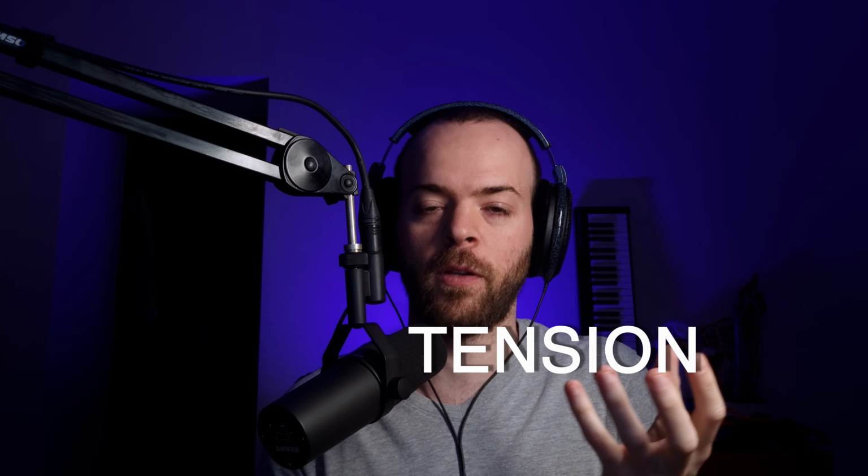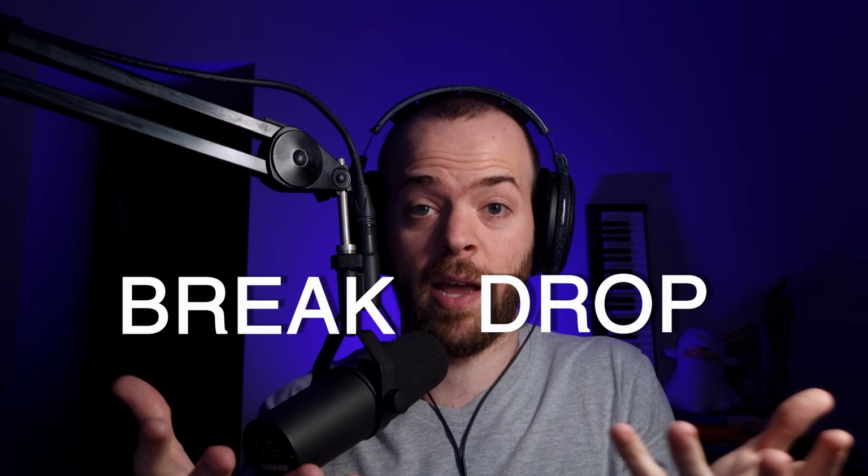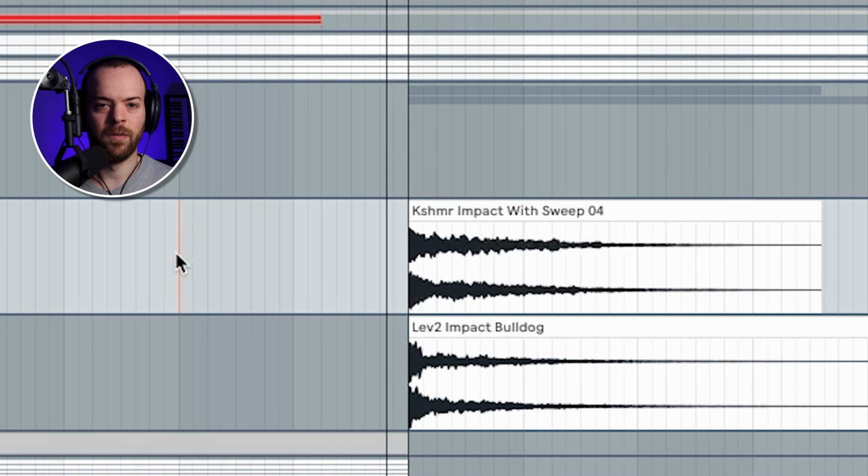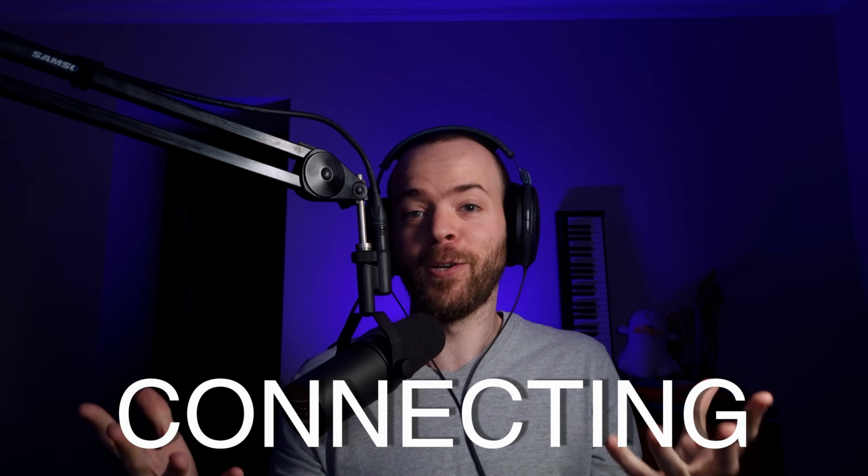This sweep impact really helps because it creates tension before the real impact comes along, and that helps connect the drop and the break as well. However, listen how it would sound if we only had an impact without the sweep over there. It sounds too abrupt again, and that's why I love the sweep impact. It helps a lot by connecting the two sections. And I use this kind of element not only when I have a bass in the break, but also multiple times when I'm transitioning from the drop to the break as well.